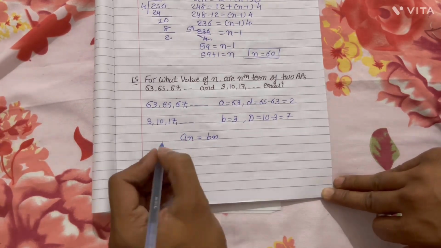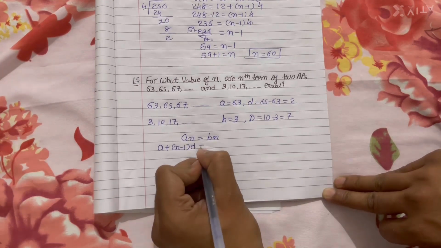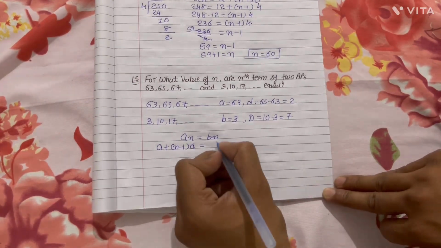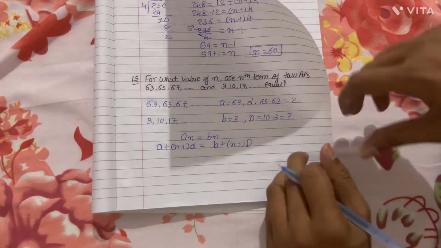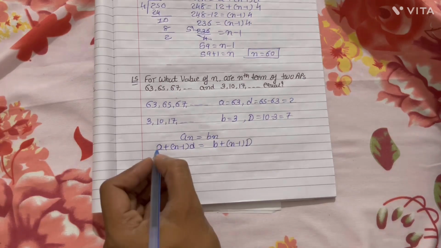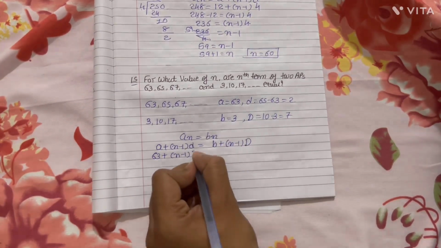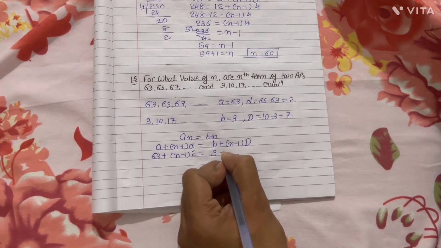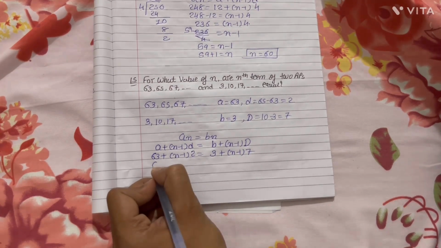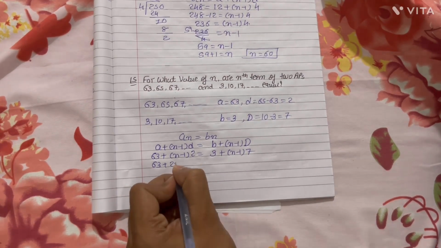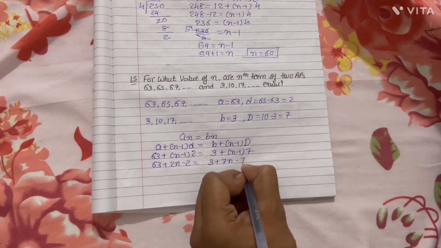The equation of an is a plus n minus 1 into small d, and bn is b plus n minus 1 into capital D. The value of a is 63, small d is 2, b is 3 and capital D is 7. Just simplify this: 63 plus 2n minus 2 equals 3 plus 7n minus 7.